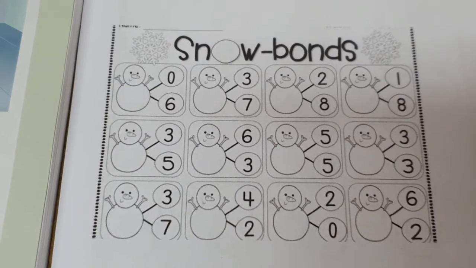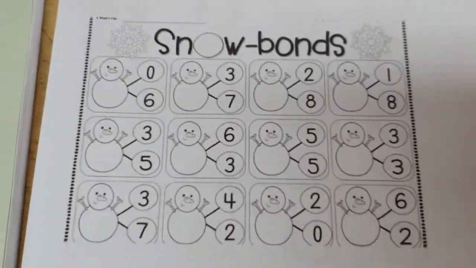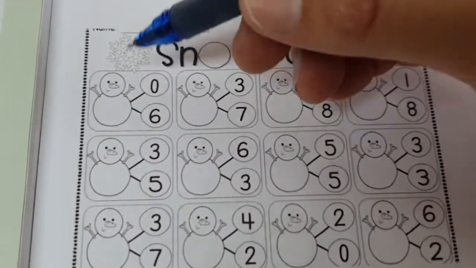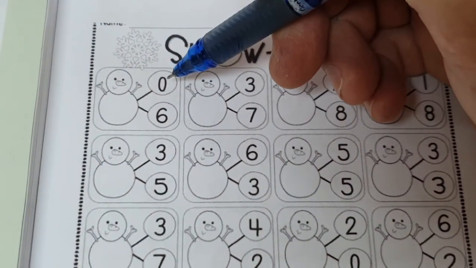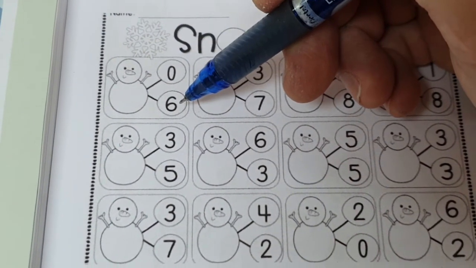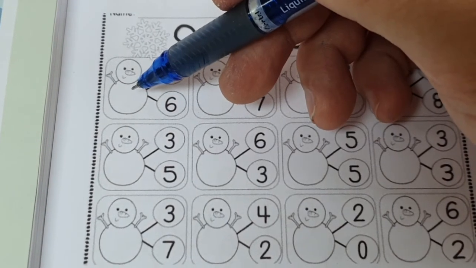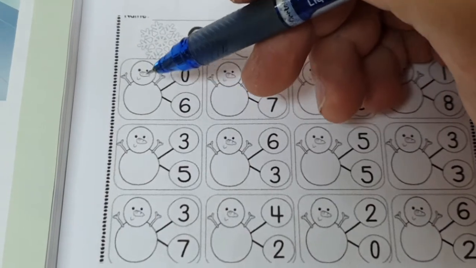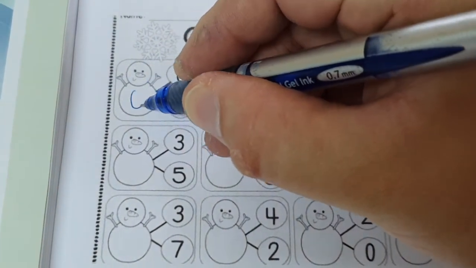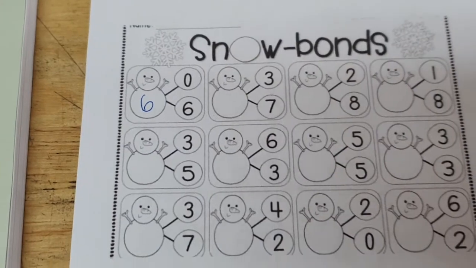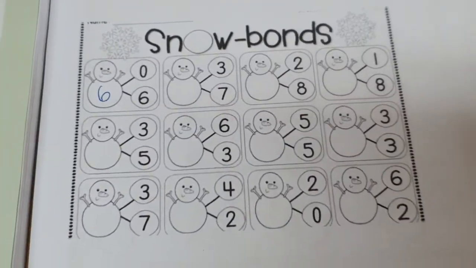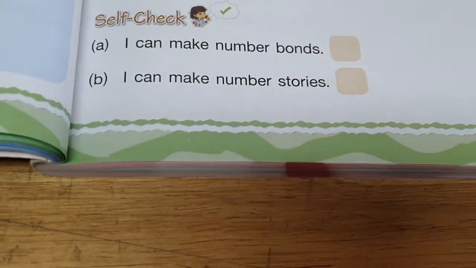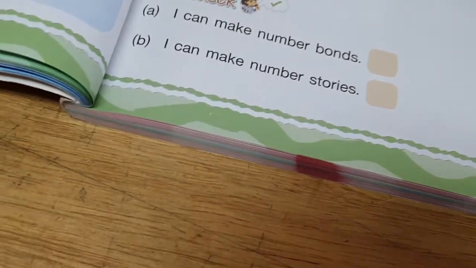Okay, I will help you with the first one. So let's do this one. Part 1, 0. Part 2, 6. What is the whole? What is the total? 0 plus 6 equals 6. So the whole, the total is 6. Okay? Good. And I have another worksheet today. Today I give you 2 worksheets and I gave you 4 pages to do in the workbook.